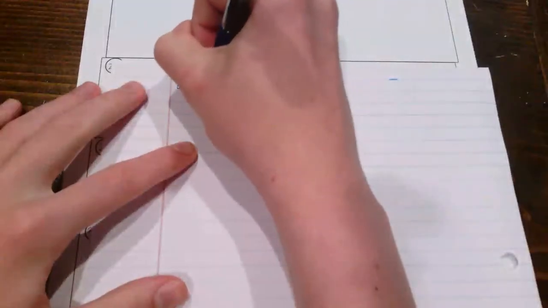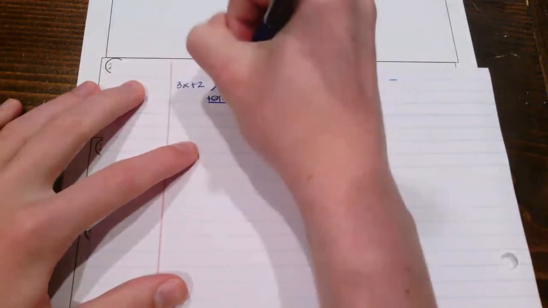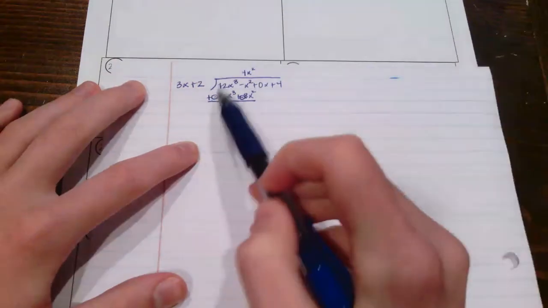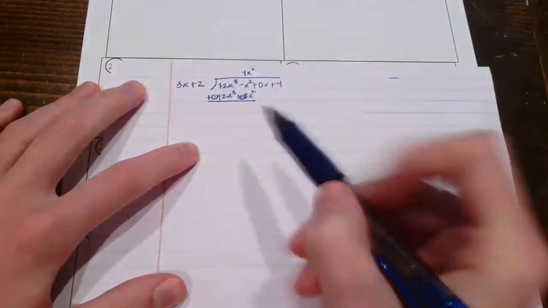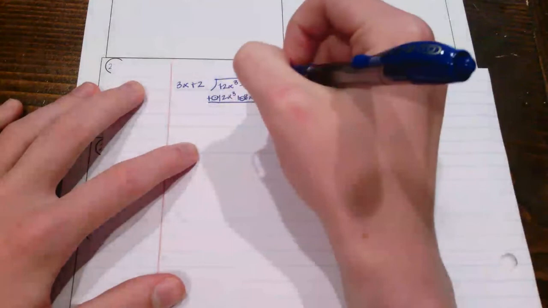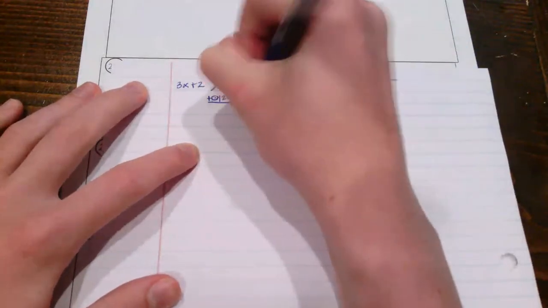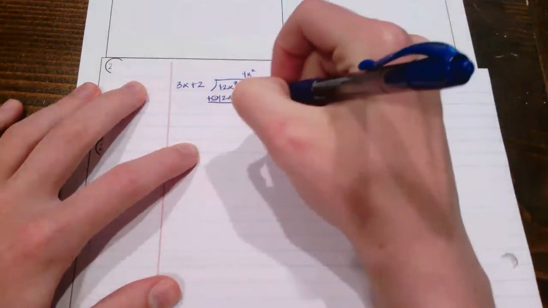So we're going to change the signs on all of them to negative. So that's obviously going to equal 0. And then negative x squared plus negative 8x squared equals negative 9x squared. Then we're going to move this 0 down.